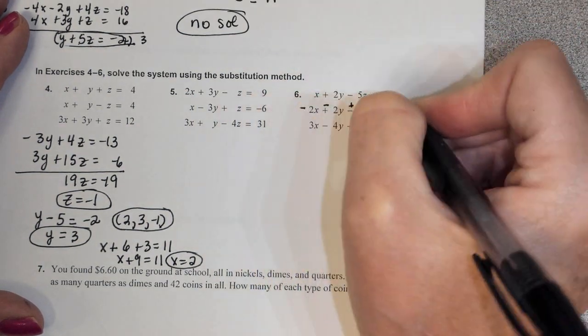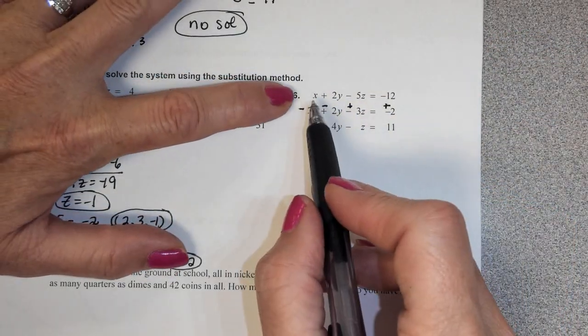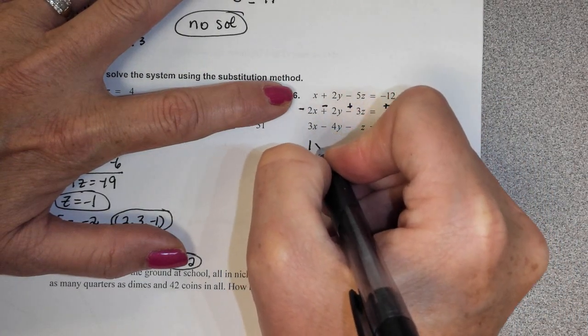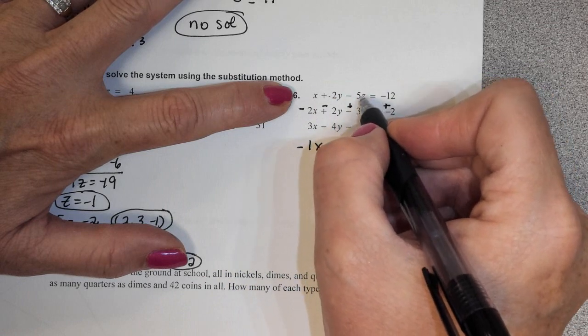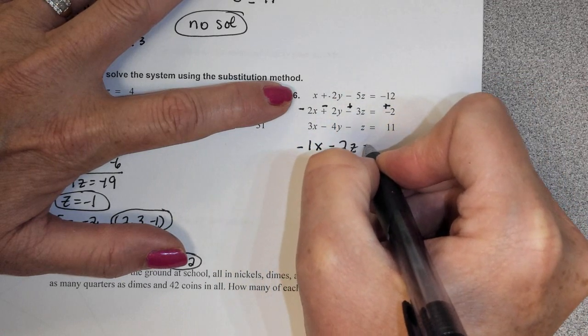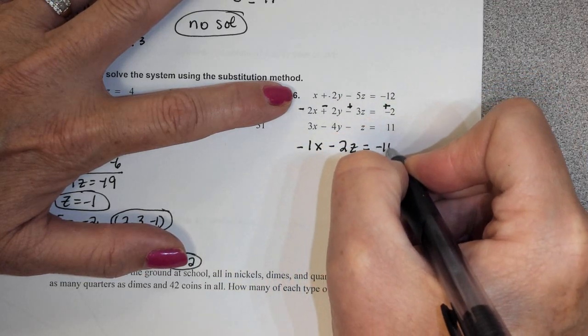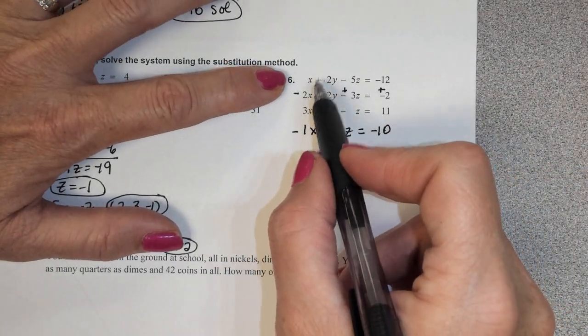Then I don't even really have to write it out as much. Watch how I can save some time now. So I have 1x minus 2x. That's going to be a negative 1x. I have 2y minus 2y. That's 0. Negative 5 plus 3 is negative 2z. And negative 12 plus 2 is negative 10. All right, so I'm already finished combining 1 and 2.